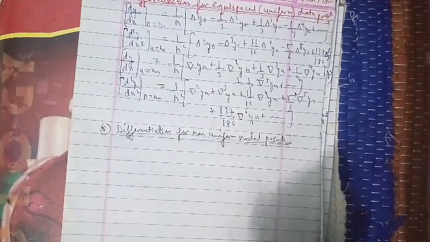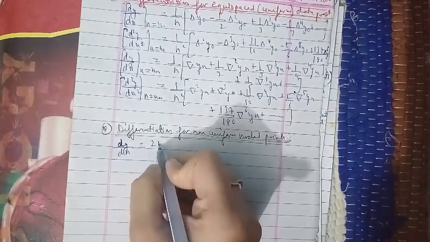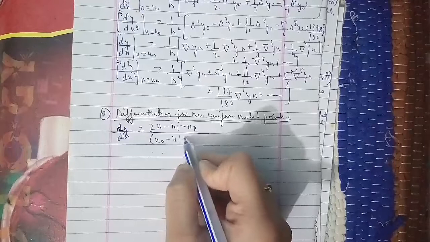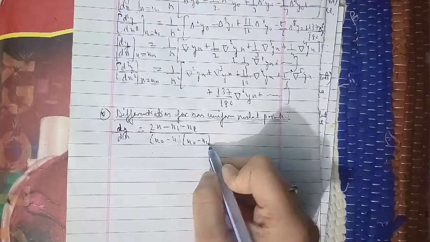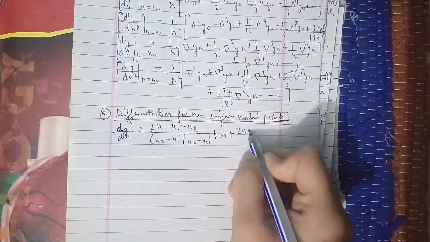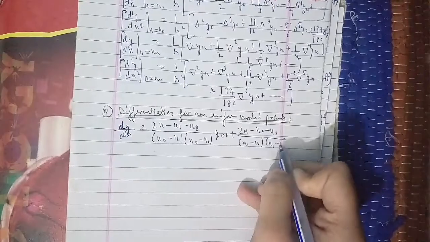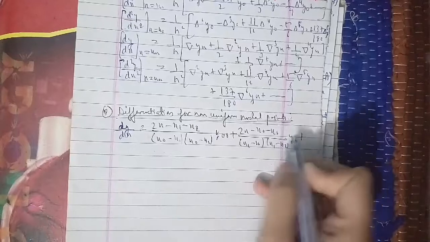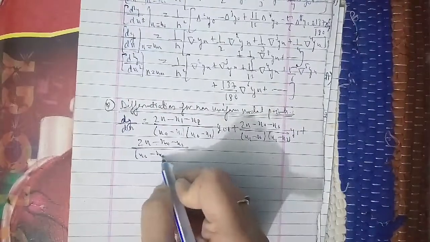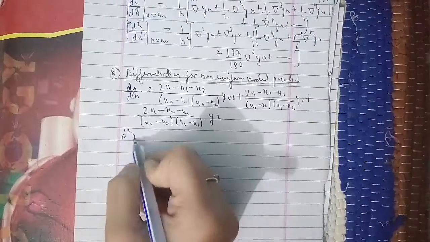And so for the same here it will be dy upon dx equals to (2x minus x1 minus x2) upon (x0 minus x1)(x0 minus x2), which we have y0, plus (2x minus x0 minus x2) upon (x1 minus x0)(x1 minus x2) y1, plus (2x minus x0 minus x1) upon (x2 minus x0)(x2 minus x1) y2.